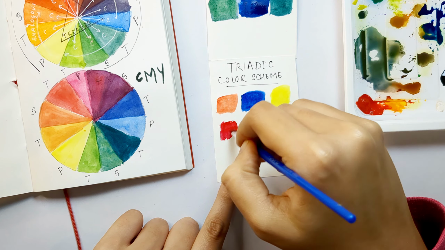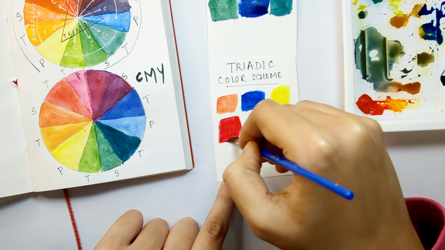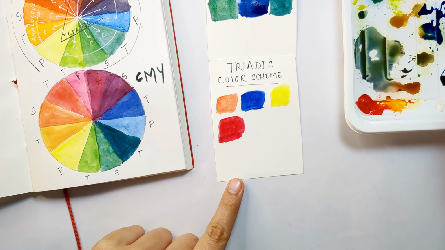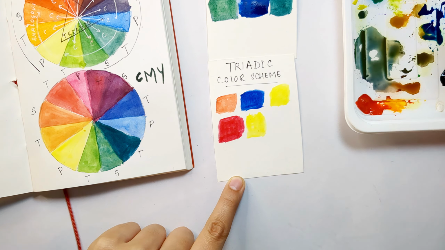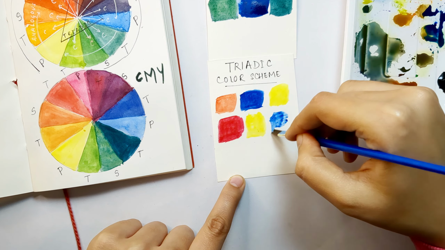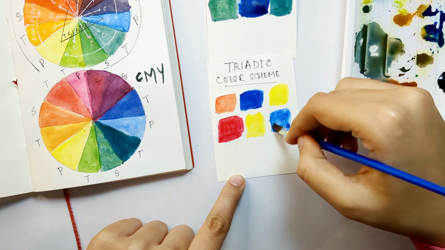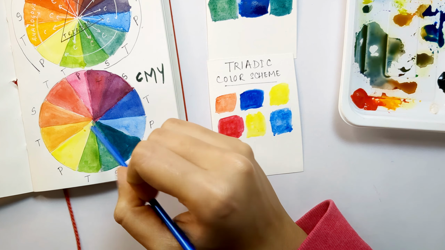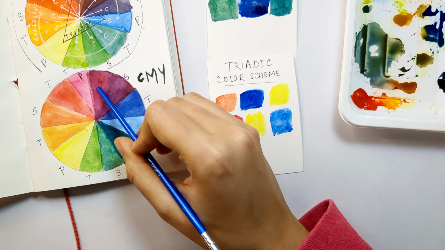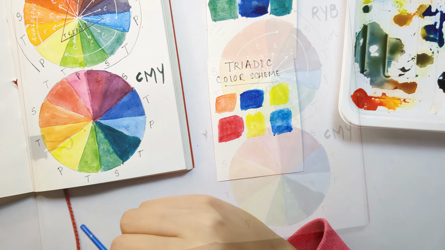There can be four possible combinations of triadic color schemes, which are the three colors of the primary color scheme, the three secondary colors, and the two sets of tertiary colors. And we can create unlimited number of palettes by using different tones, tints, shades, values of these colors.